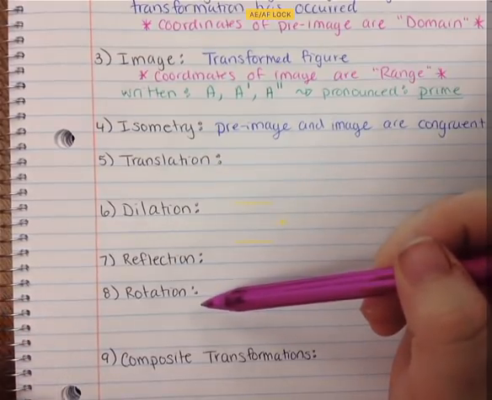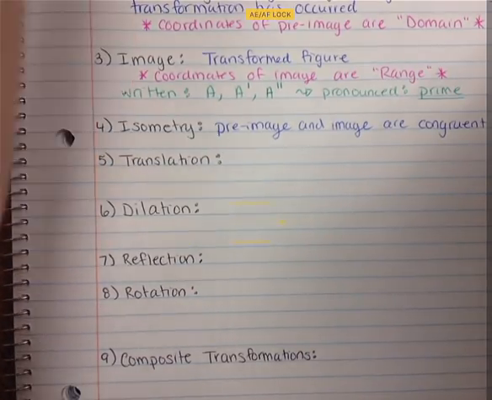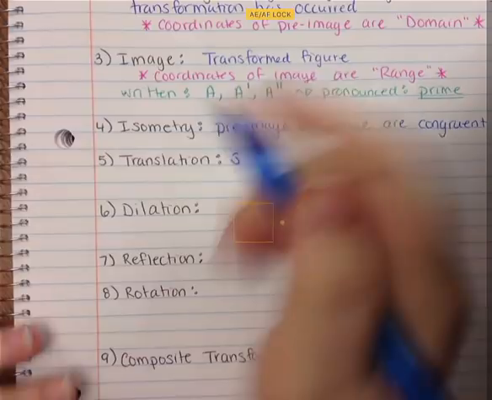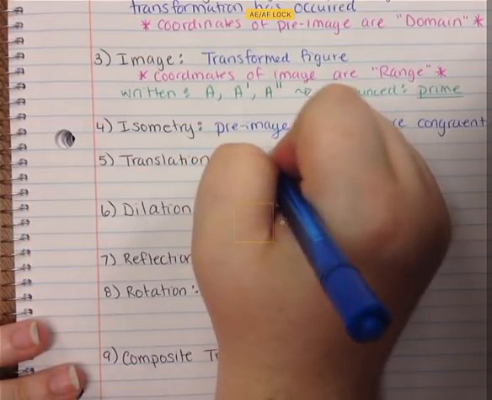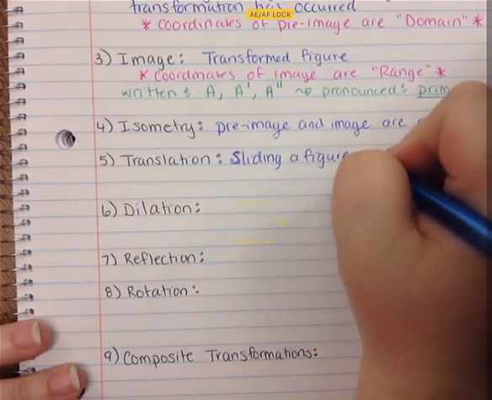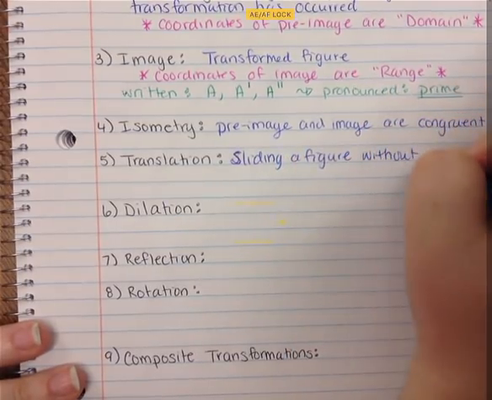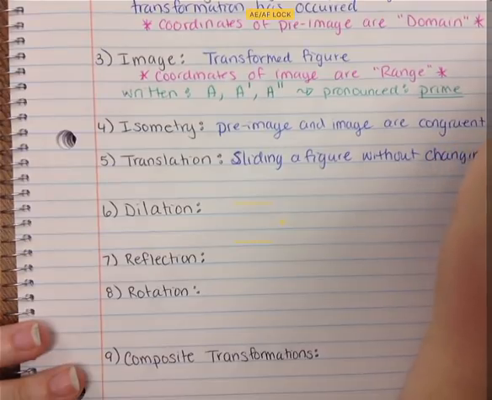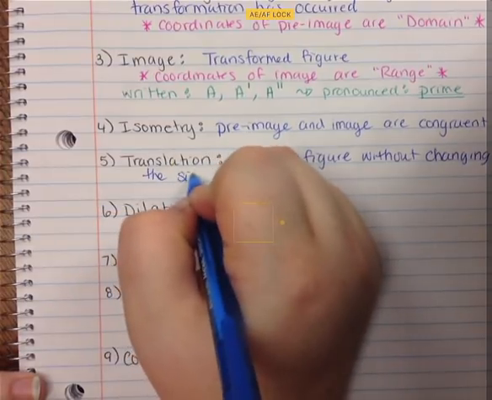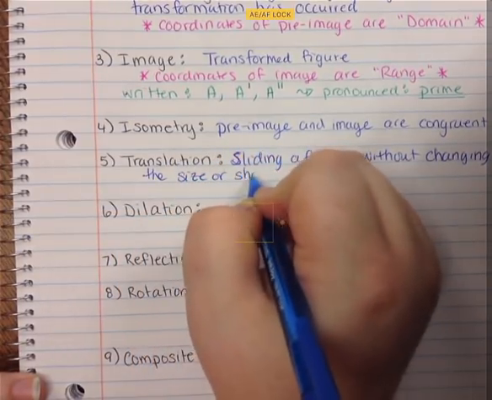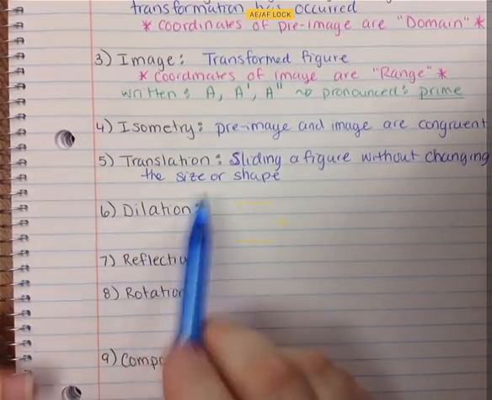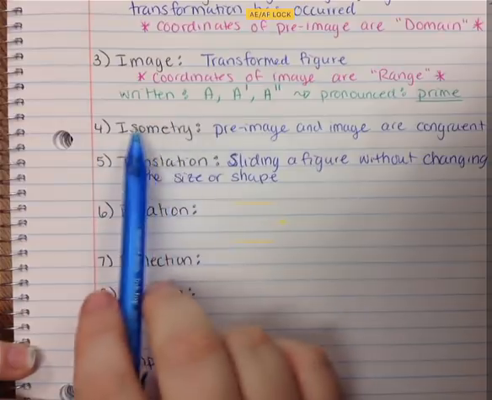What is happening? First one we have is translation. Translation is sliding a figure without changing the size or shape. So translation is just sliding it around. So it's not going to change the size or the shape, so they will be isometric.